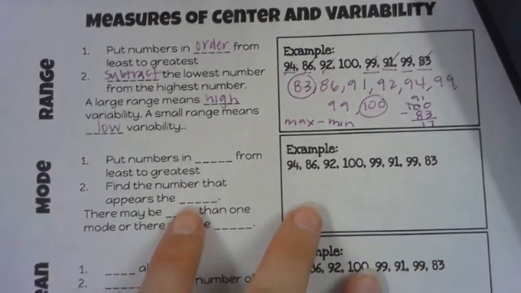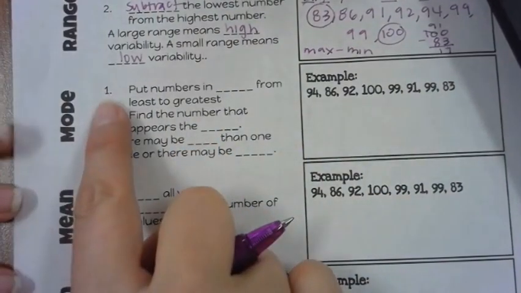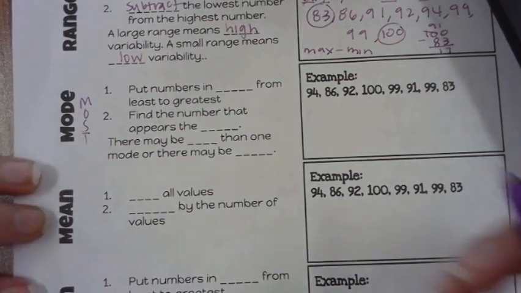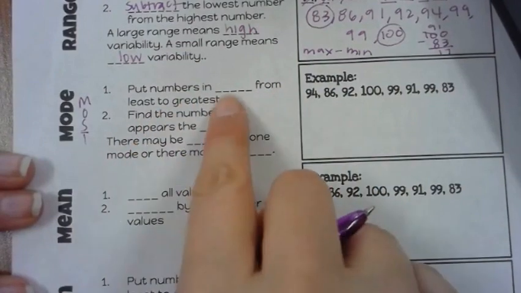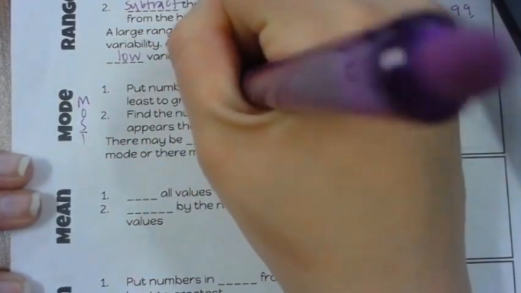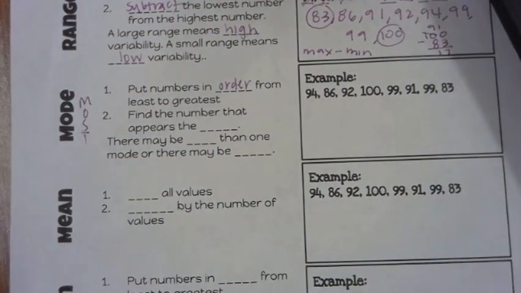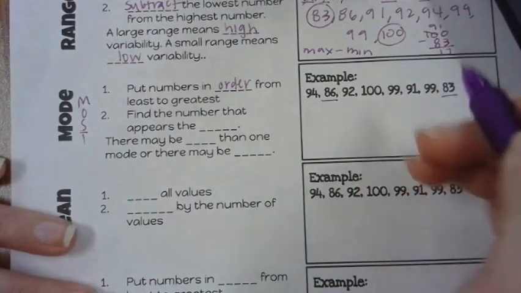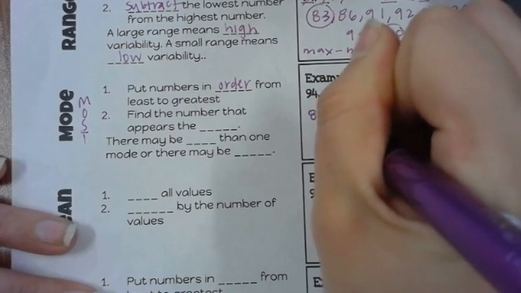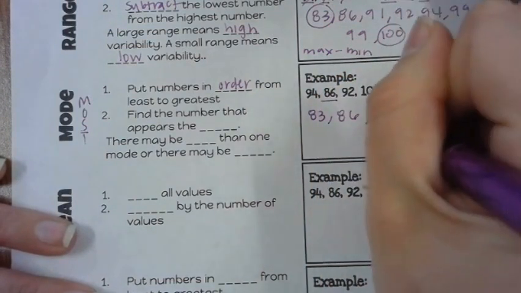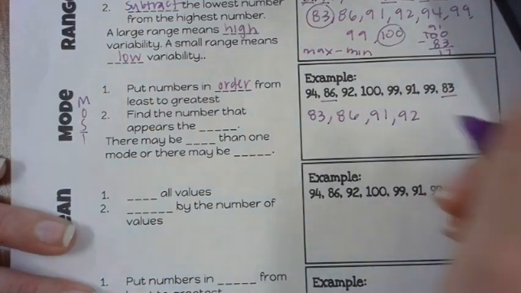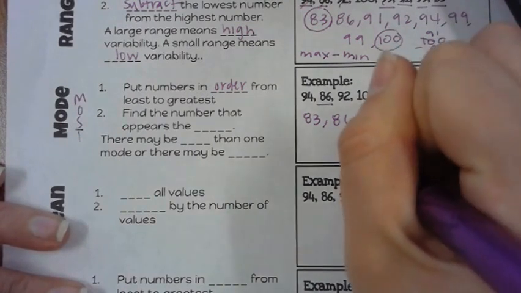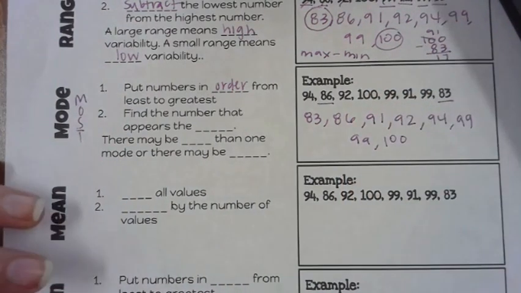Okay, the next one is going to be mode. And I like to remember mode as most. Mode as most. So the steps here are going to be put the numbers in order from least to greatest. So we're going to do that same thing here. So I'm going to take my 80s. Got an 83 and 86. Again, my 91, my 92, 94. Got my 99, 99, and 100 because this is the same set of numbers.